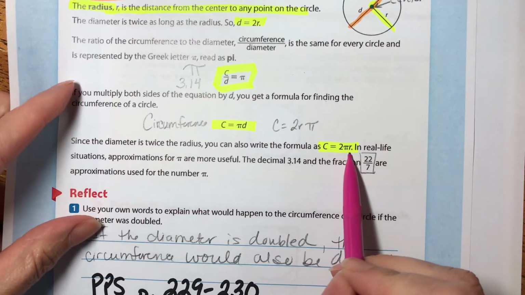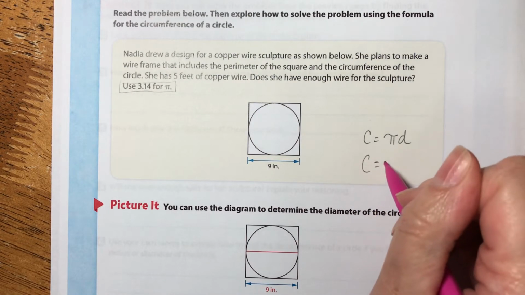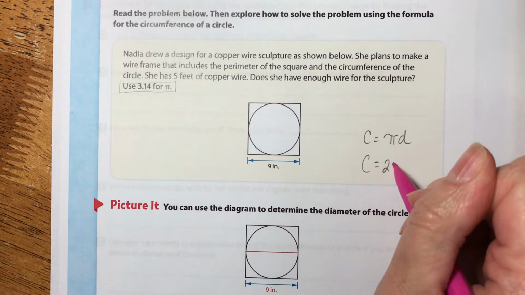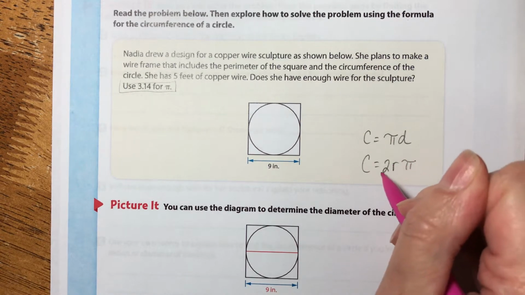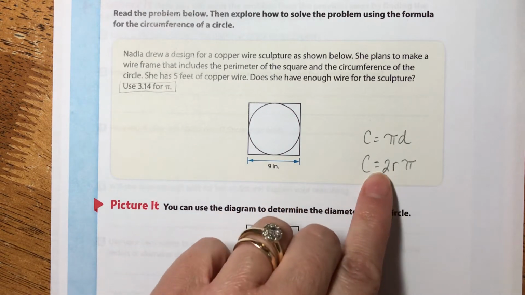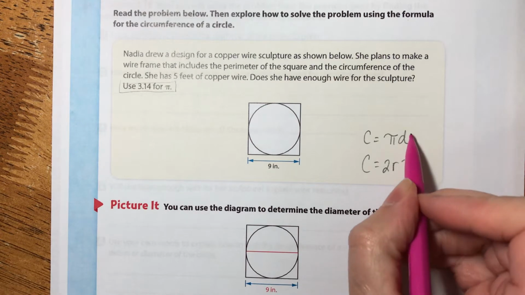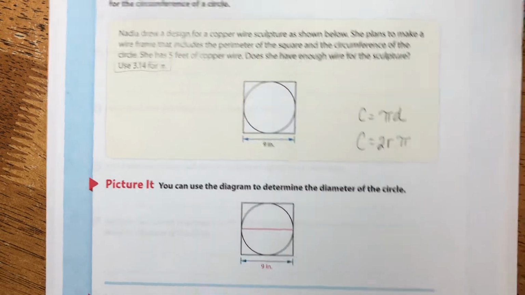What if you only have the radius? Circumference equals 2 times the radius times pi. Our book said 2 times pi times radius, but it's commutative, so order doesn't matter. You have to double the radius to get the diameter. Okay, let's keep going.